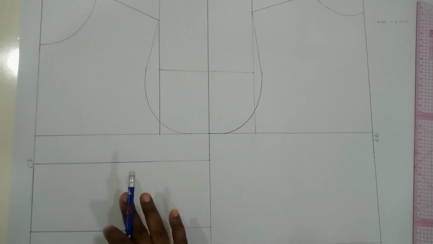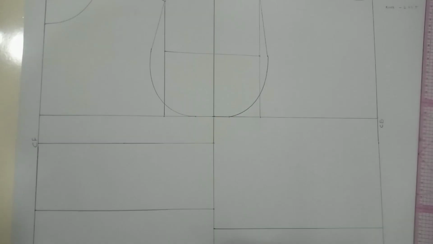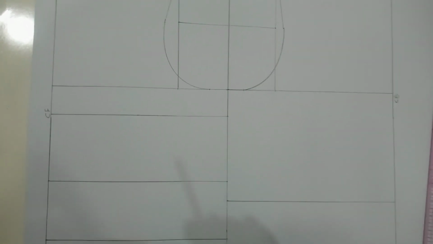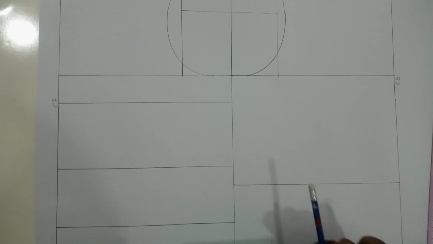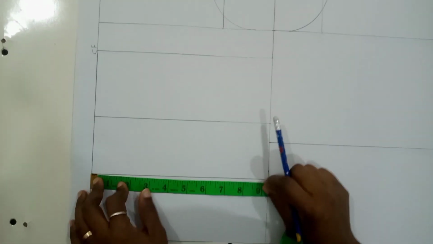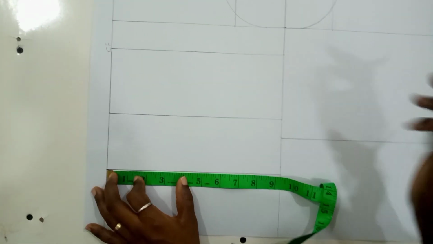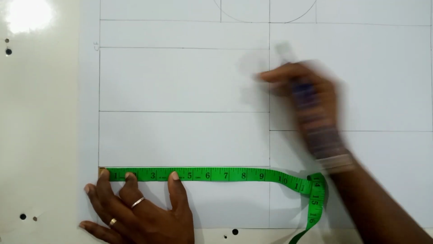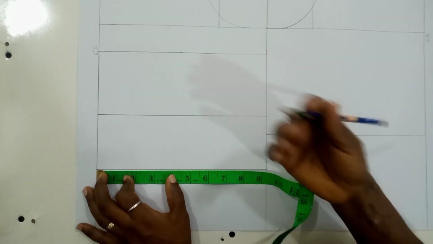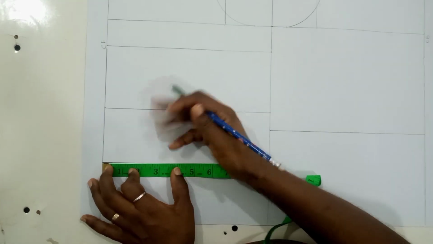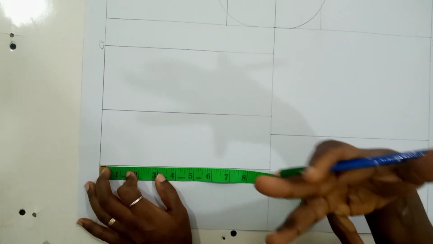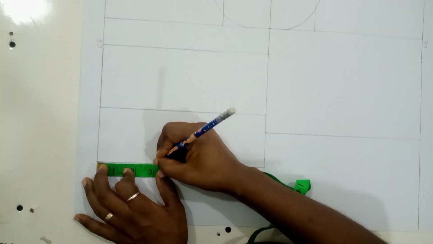Now the next thing is for us to create our dart, and to create your dart you need your nipple to nipple point measurement. And for this pattern we are drafting, our nipple to nipple point measurement is 6 inches. 6 inches divided by 2 will give us 3.